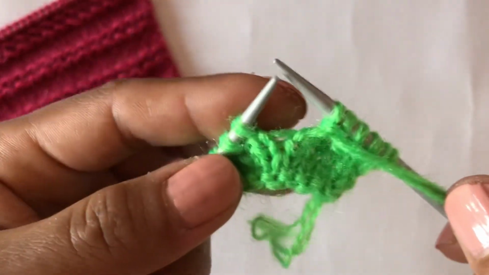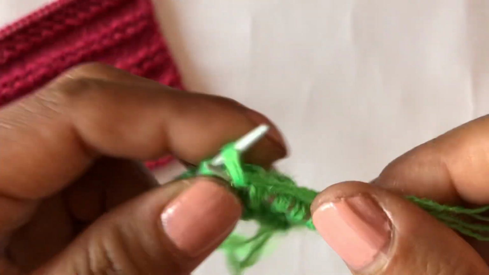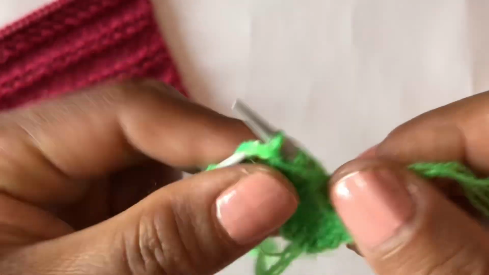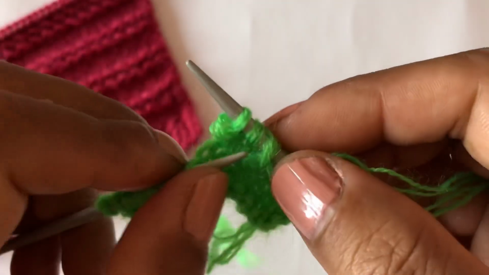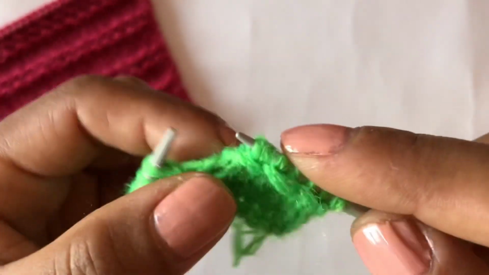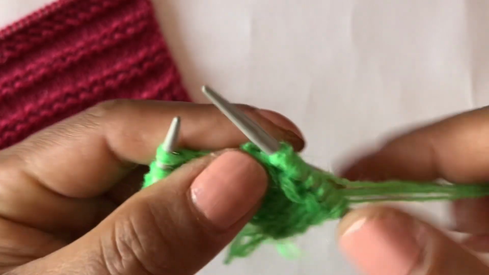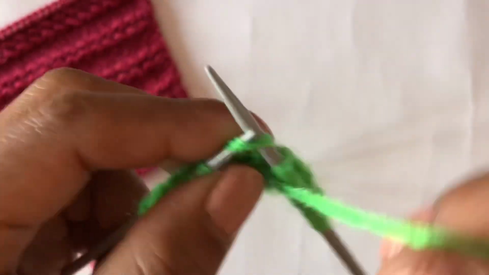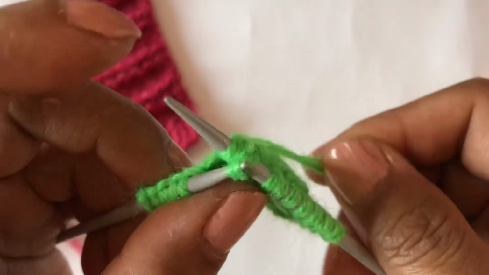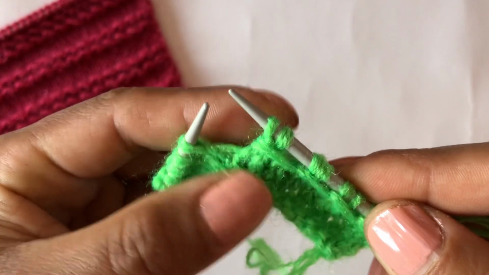And in front, knit 1, purl 1 and back and pass over. And in front, knit 1, purl 1 and in back and pass over.